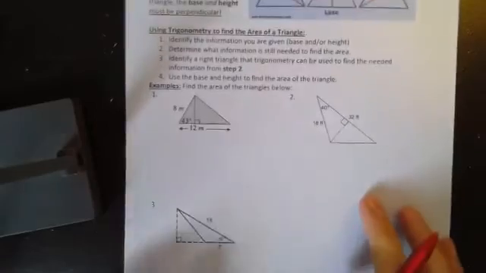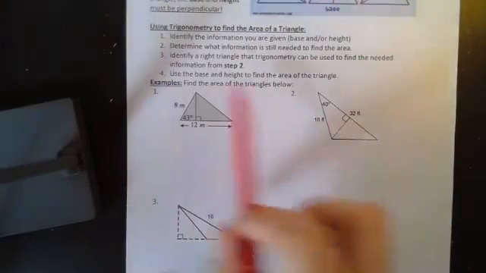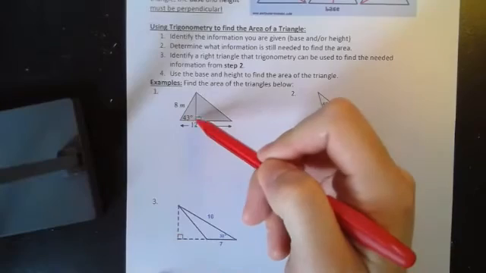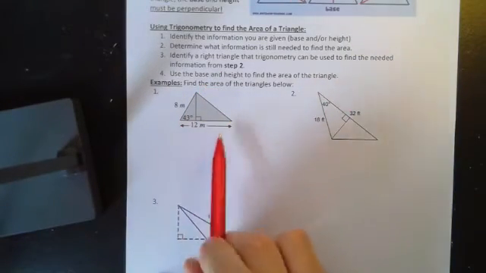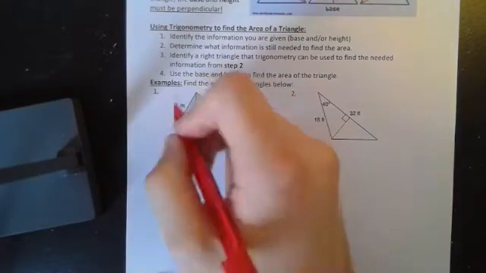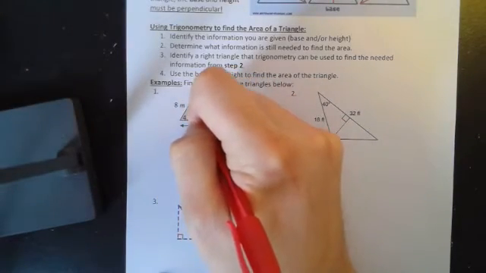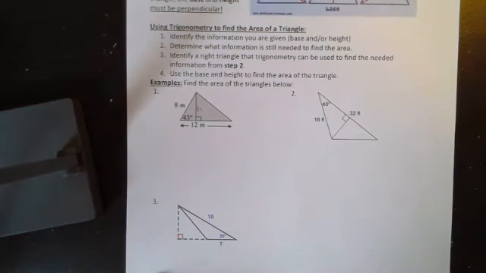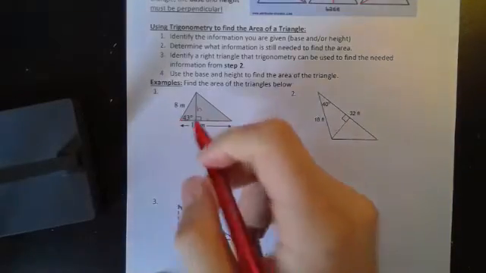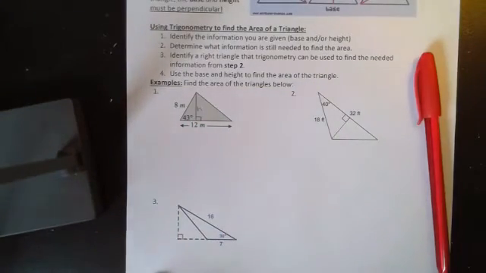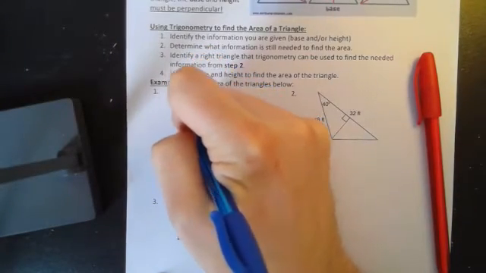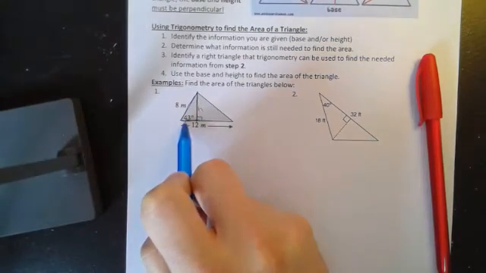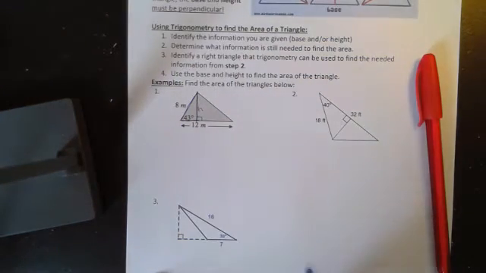Okay, let's take a look at number 1. So for number 1, we have a triangle here. I see this perpendicular height, we can call it, because we're given the base. So since we're given the base, I know that I can call this the height, which will allow me to find the area. Now, after identifying that I need the height, I see that I have this right triangle right here. So this right triangle and this 43-degree angle. So I'm going to use trigonometry in order to find the height.